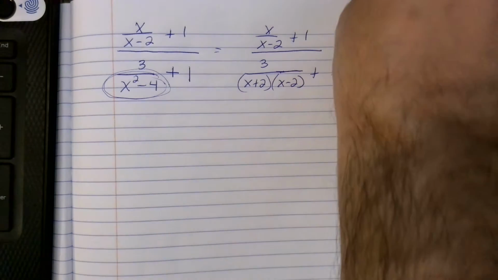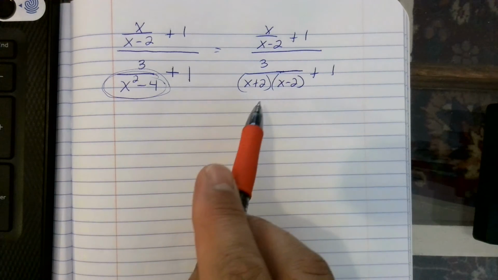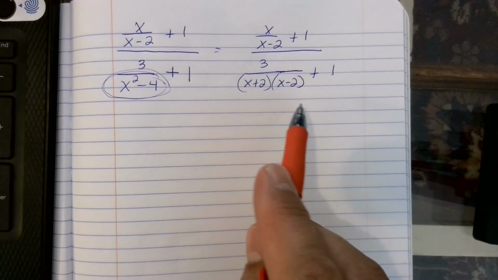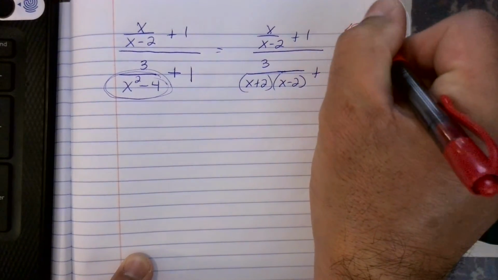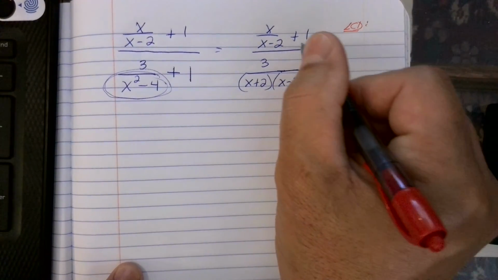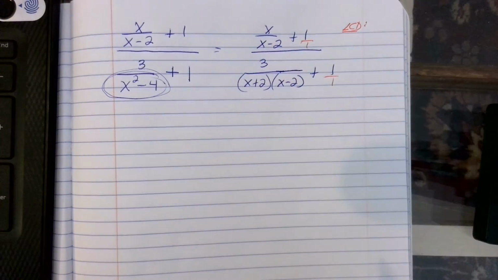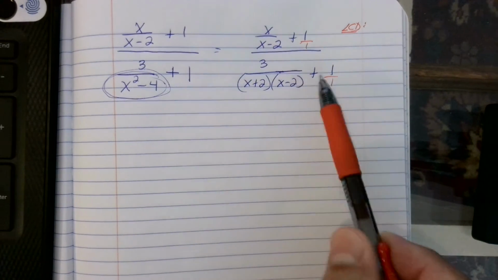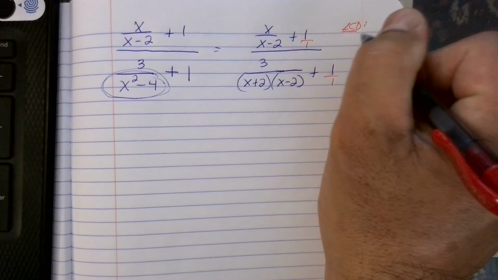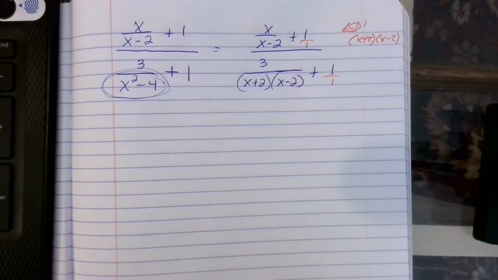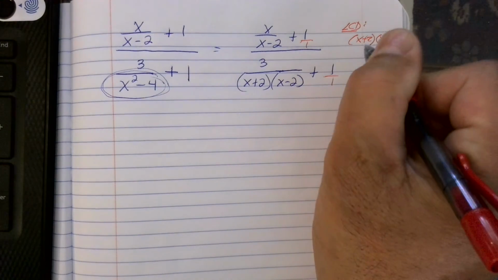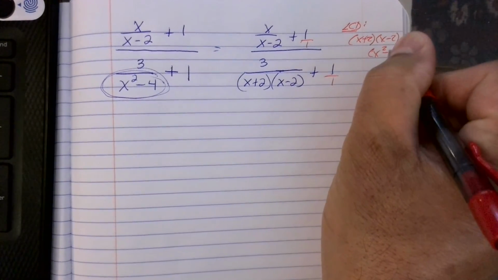So now I could look at this. X squared minus 4 is now really x plus 2, x minus 2. So now I'm looking to identify my LCD in this case. My LCD has to be a value that's going to be able to cancel out all these denominators, right? Something that all these denominators could go into. So my LCD in this case looks like it's going to be x plus 2, x minus 2. So I want to multiply every term by x plus 2, x minus 2, which is the equivalent of x squared minus 4.